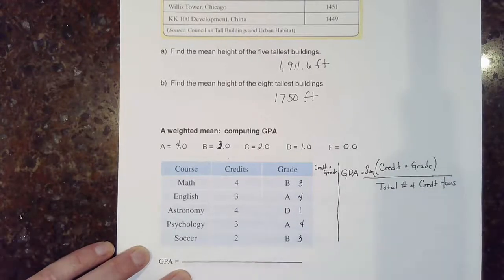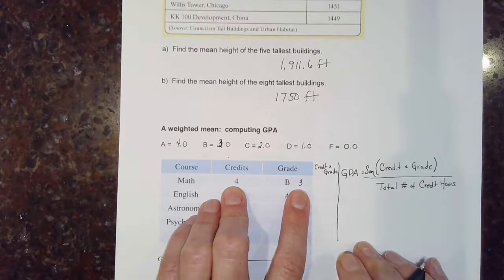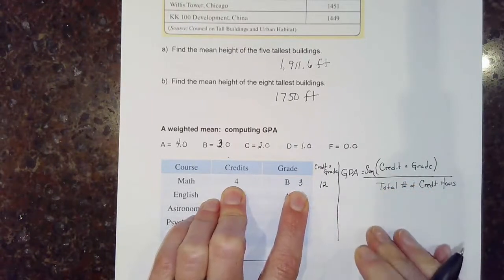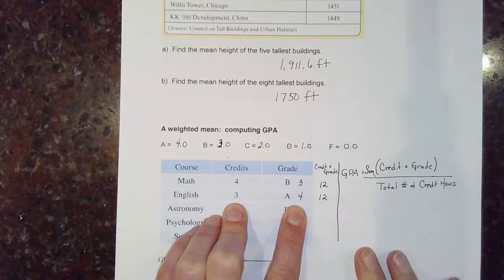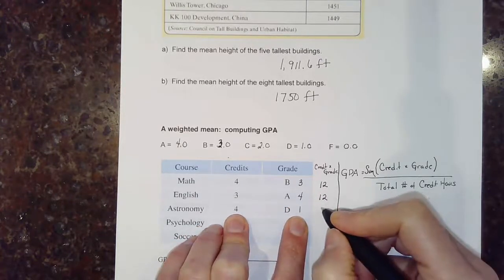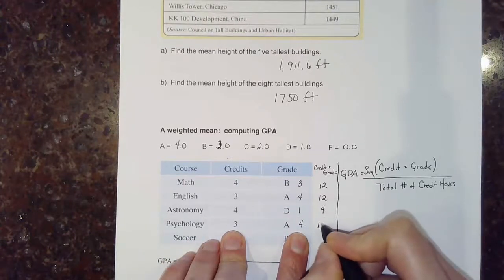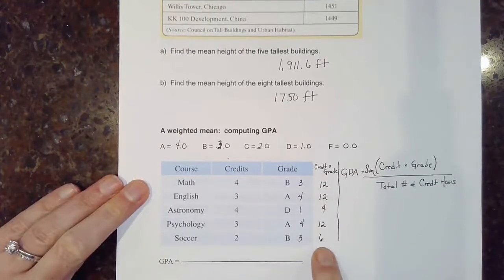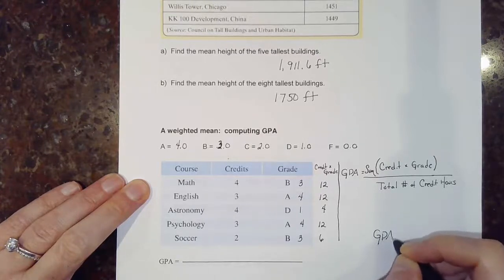And then we're going to multiply the credit times the grade. So this will be 12. 3 times 4 is, again, a 12. 4 times 1 is 4. 3 times 4 is 12. And 2 times 3 is 6. And this is the column that we're going to sum and put in the numerator of our GPA.